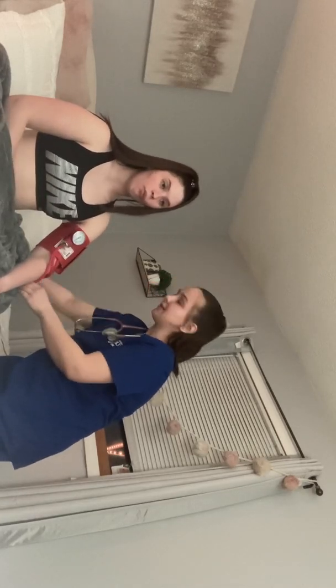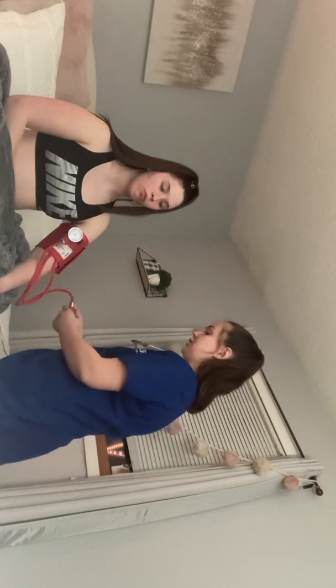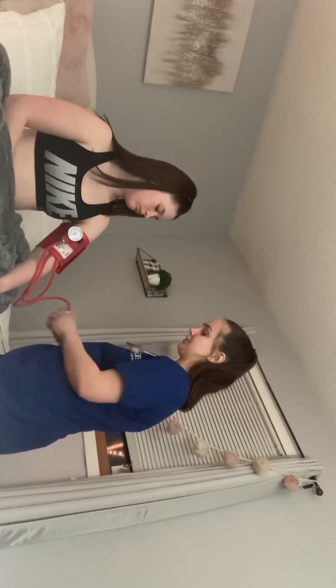So now I'm going to do her blood pressure, and I've already measured it to be 40% of the width of her arm and 80% of the bladder. And do you have any reason why I shouldn't be taking blood pressure on this arm? No. Okay, let me make it tighter.